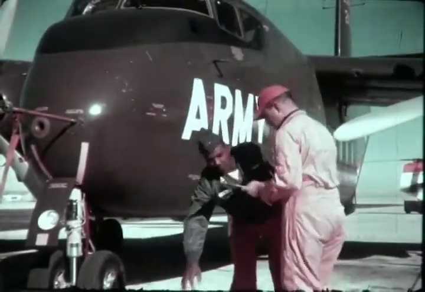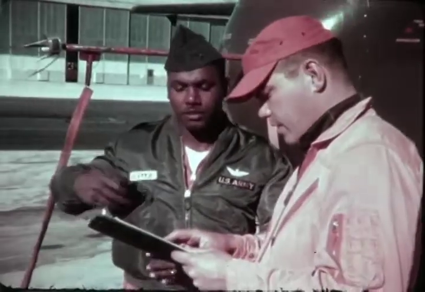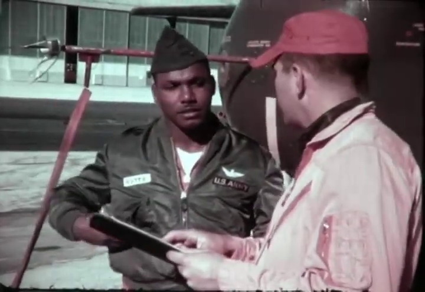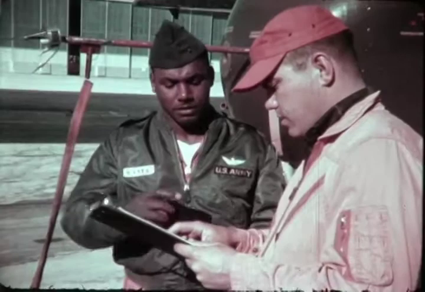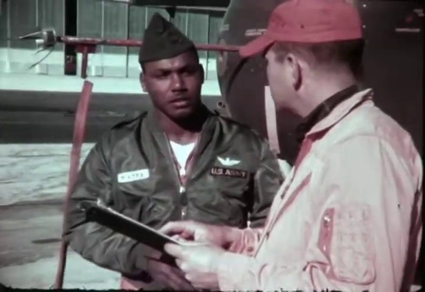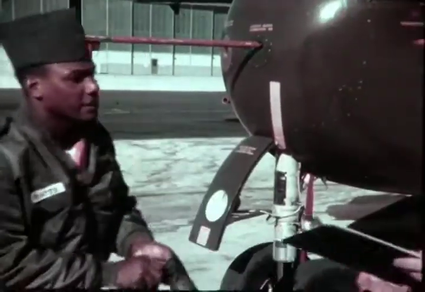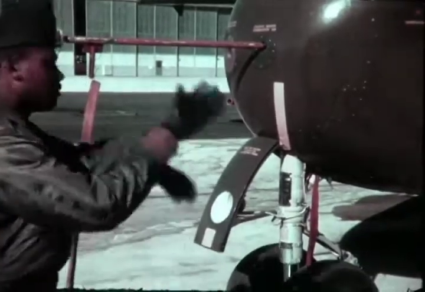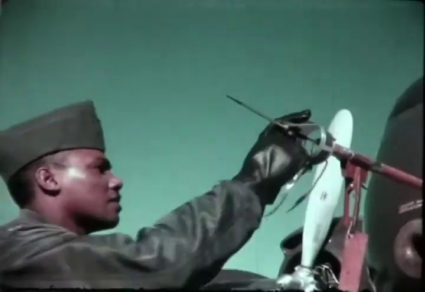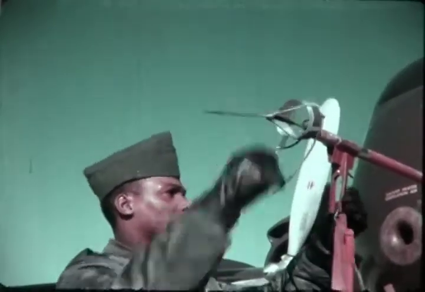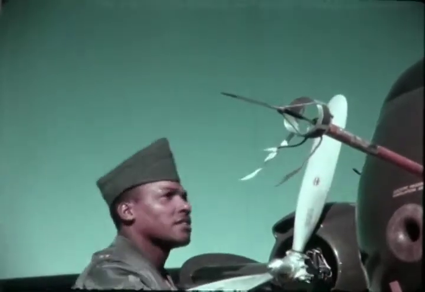Tests of the Caribou, shown in this film, are representative of those conducted by the test activity on a variety of aircraft. All tests, regardless of the type of aircraft concerned, are classed as either performance or stability and control. Here, the pilot checks the swivel boom, a sensitive airspeed indicator.